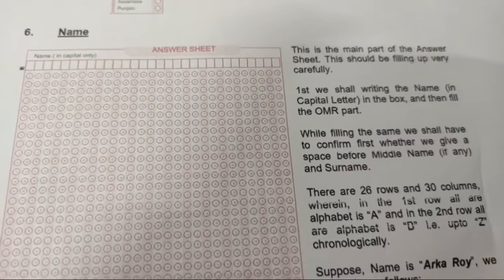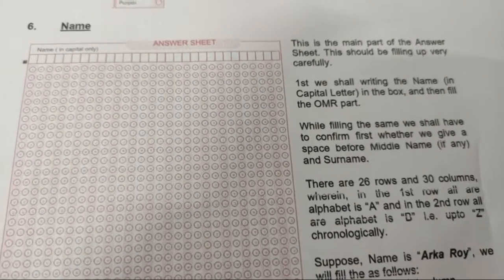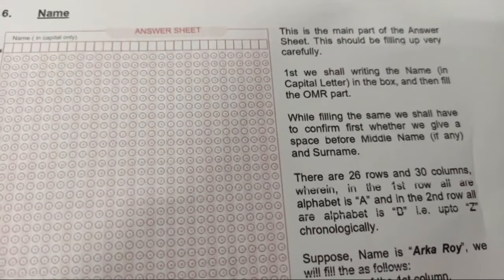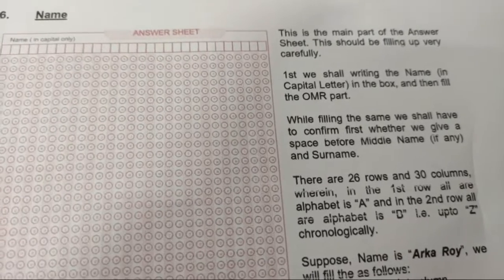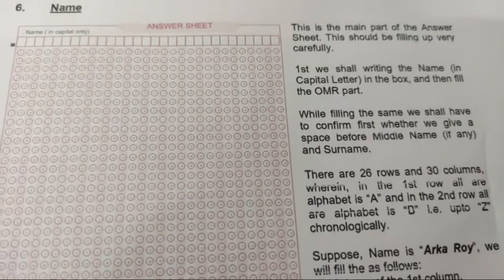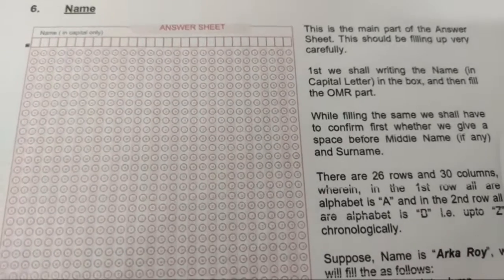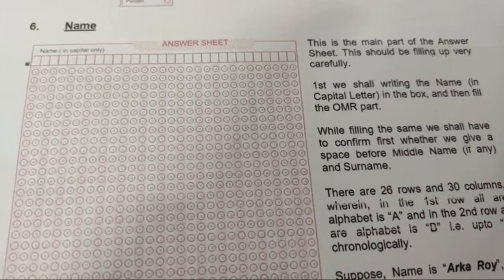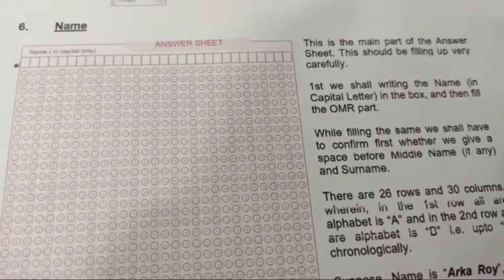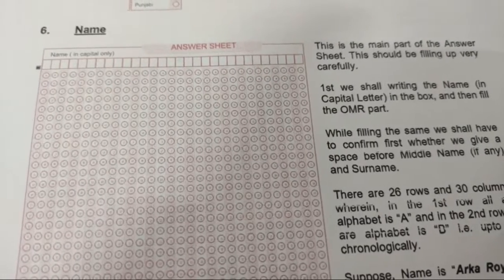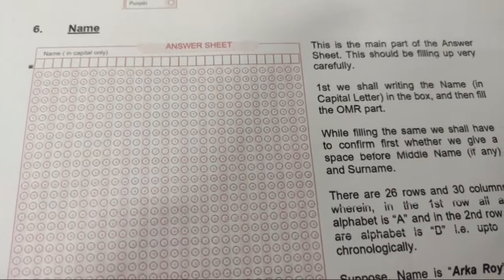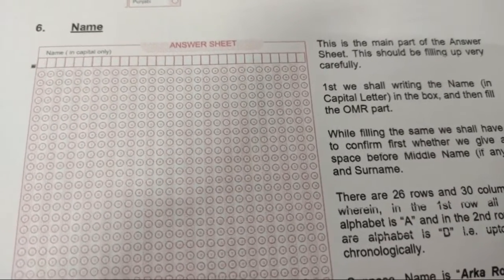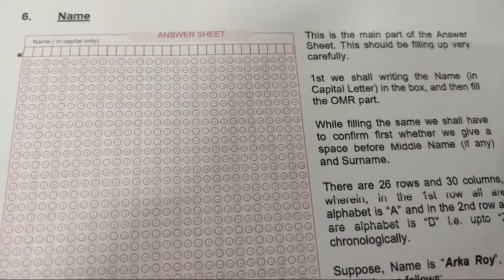Then while filling the same, we shall have to confirm first whether to give a space before the middle name, if any, and surname. When you will be writing the name, we have to make sure whether all the letters of your name will fit in the space given, because sometimes our names are very big and might not fit over here. In that case we can do it without leaving any space. But if our names are small, we can do it by leaving some spaces between them.